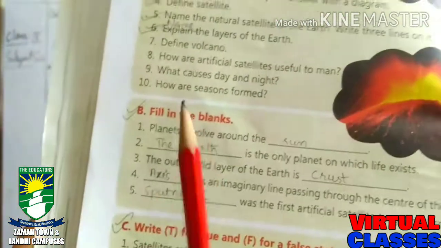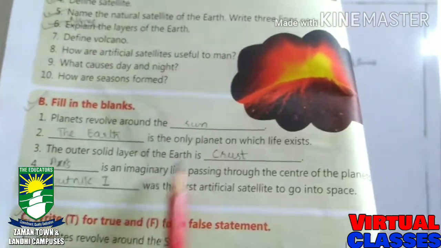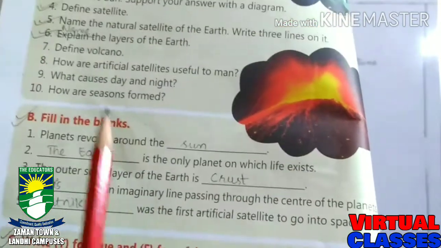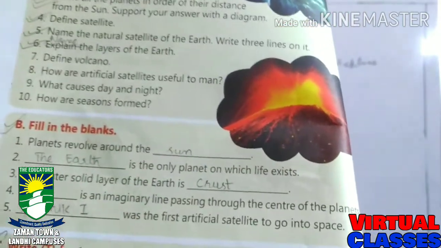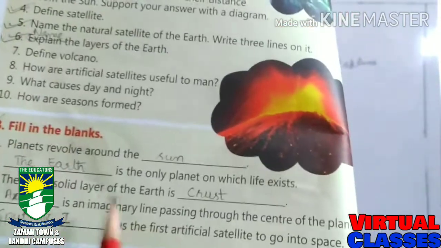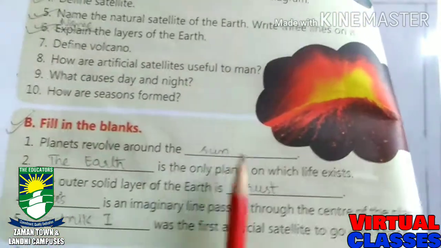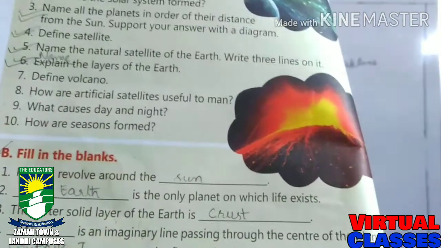Come on, the working of this lesson. Fill in the blanks. This is your sample. You have to read this whole unit, Our Universe, by yourself, and you will fill in these blanks by yourself. Now, planets revolve around the dash. What do the planets revolve around? You will write the answer over here. Dash is the only planet on which life exists. Which planet? You will write the earth.